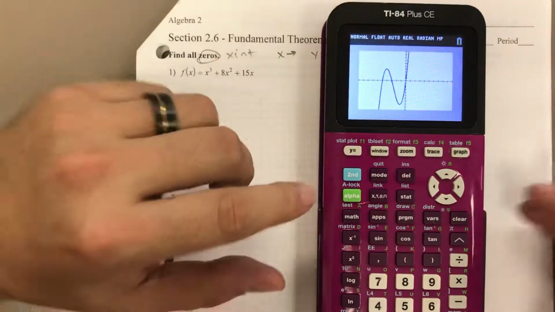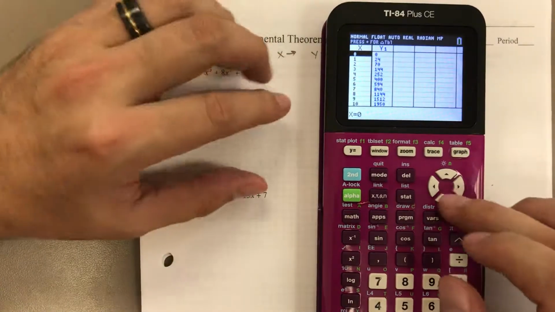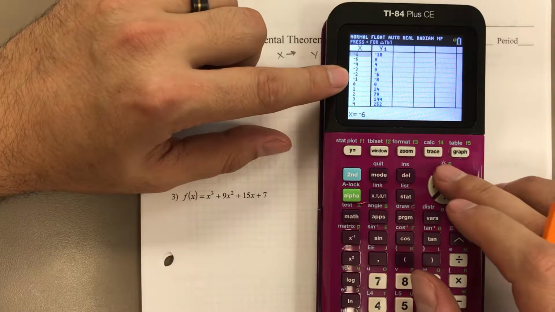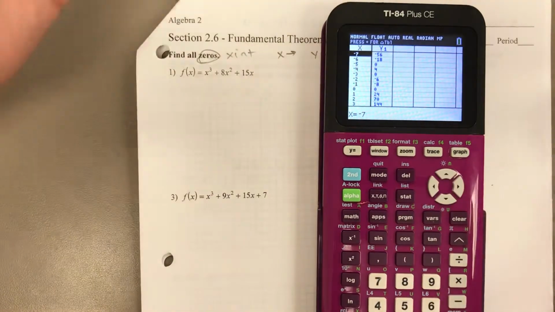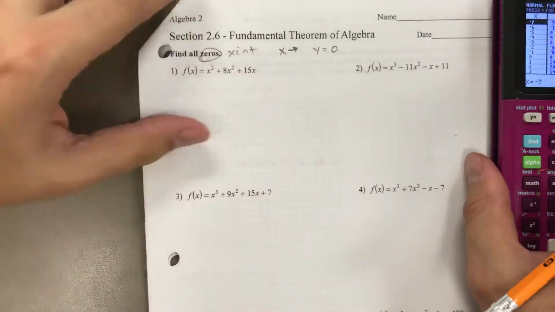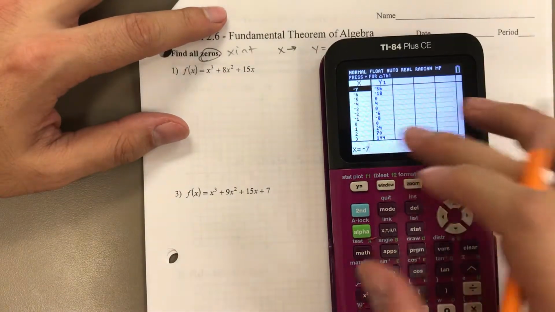You can even check to see if they're x-intercepts by hitting second and then graph. That brings up a table, a t-chart. You can check those values out for yourself. At 0, 0, we have an intercept. At -3, 0, we have an intercept, and at -5, 0. They're all intercepts. As long as the y value is equal to 0, we've found our zeros. So you already know what they're going to be: -5, -3, and 0.